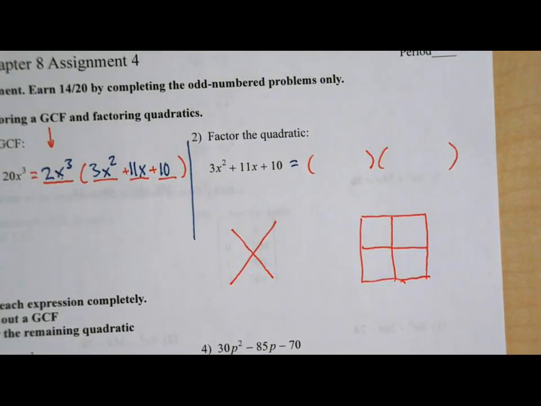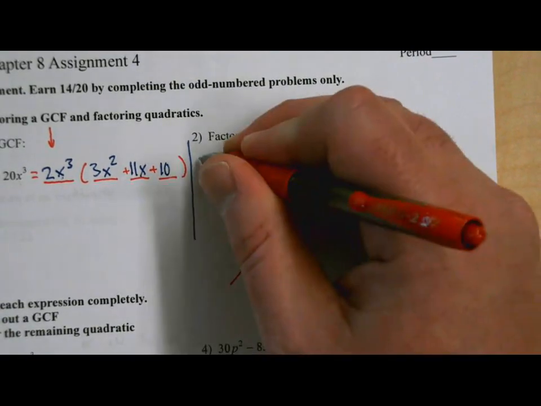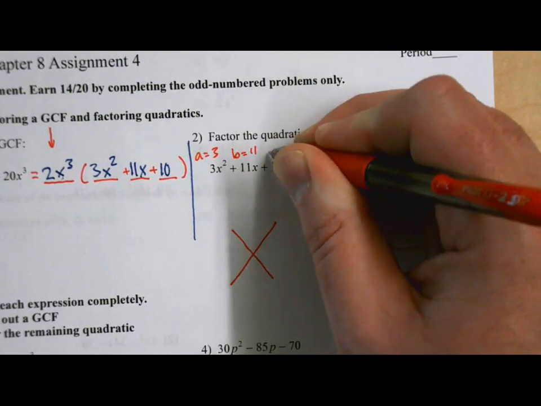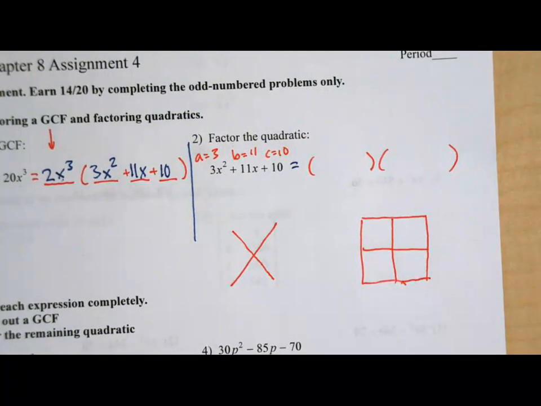And we're going to need 3 numbers from our original problem, A, B, and C. A is 3, B is 11, C is 10.